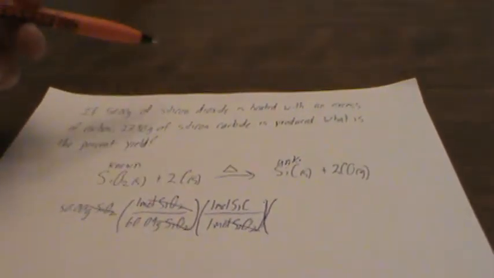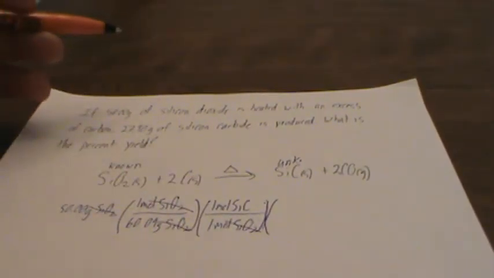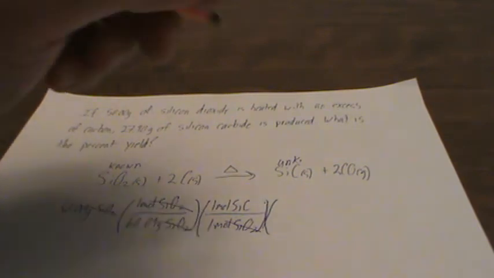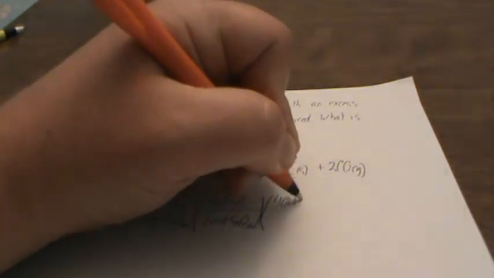Then, since we are dealing with grams up top, we're going to figure out how many grams of silicon carbide we should have got from this reaction. So we need to figure out what is the molar mass of silicon carbide. 28.09 plus 12.01. I'm coming up with a mass of 40.10 grams.